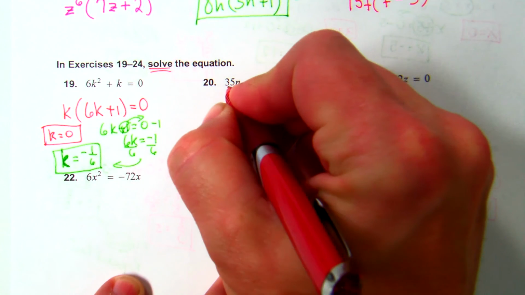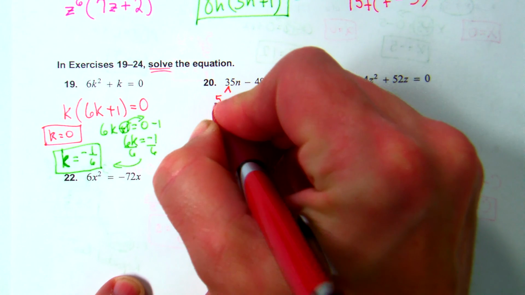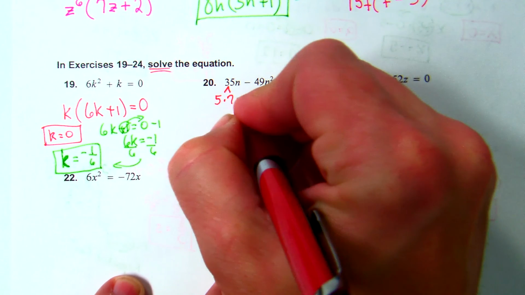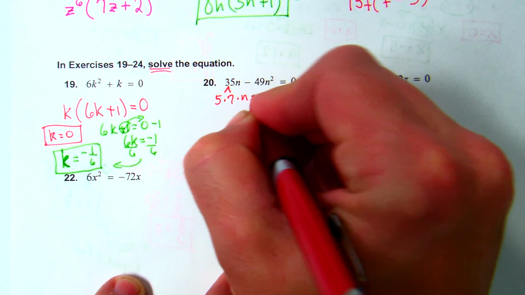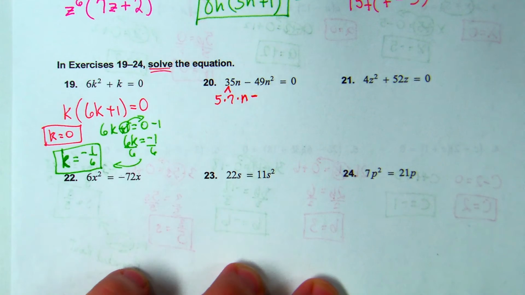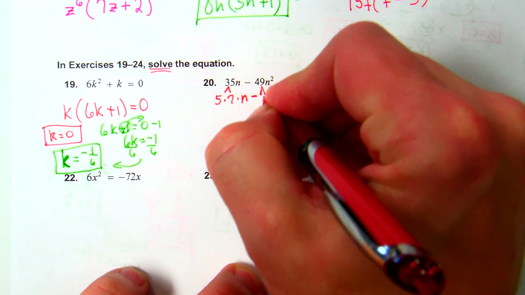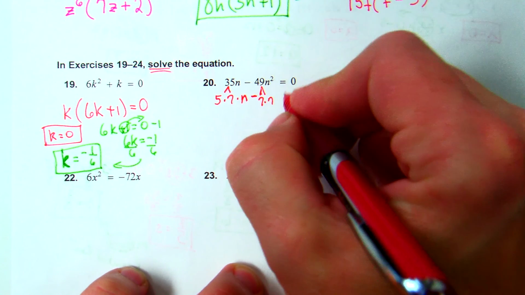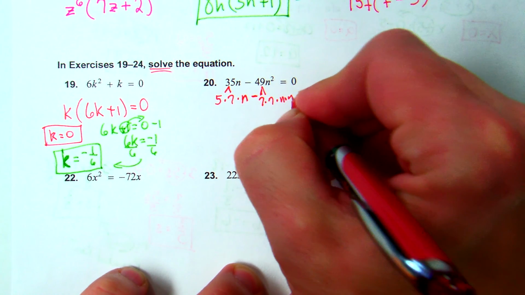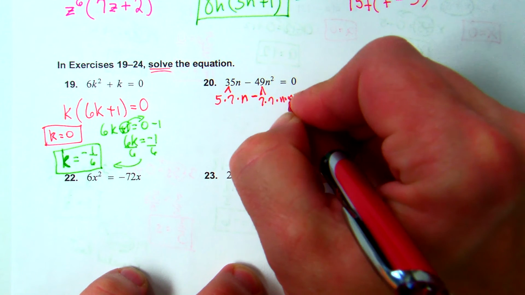So if I broke this down into 5 times 7 times the n, right? And then 49, the factors of 49 are 1 and 49 or 7 times 7. So I have this broken down into 7 times n times n, right? And that all equals 0.